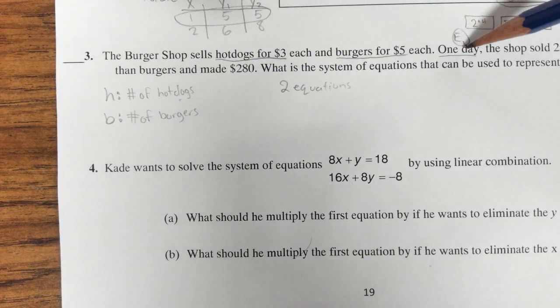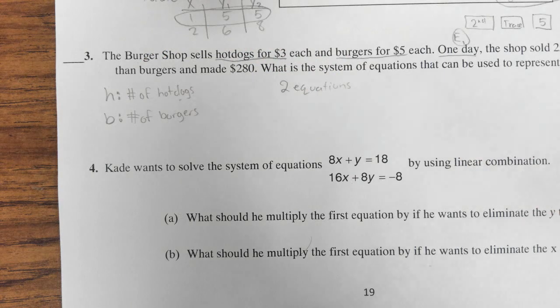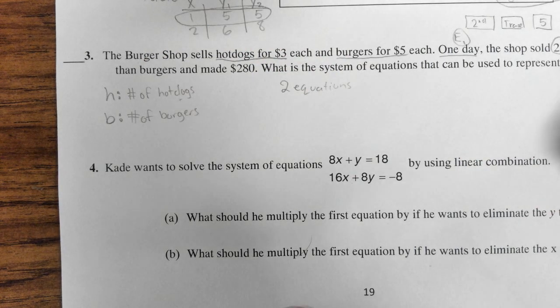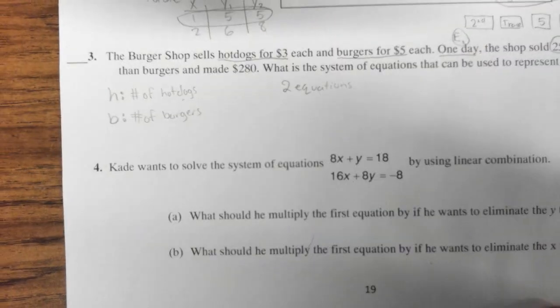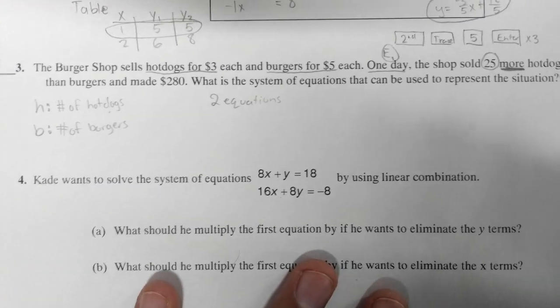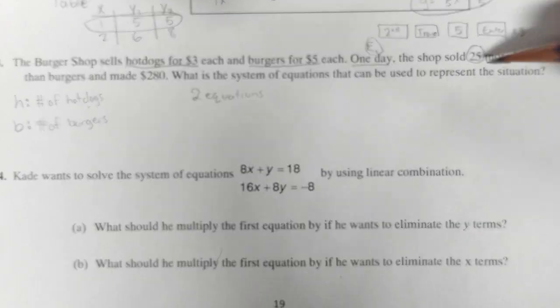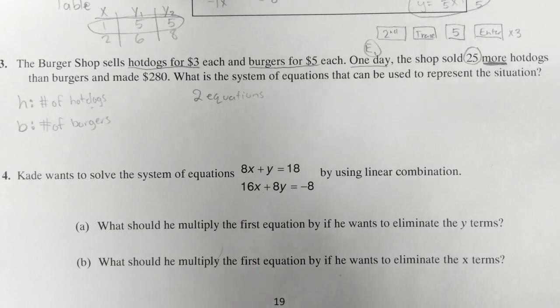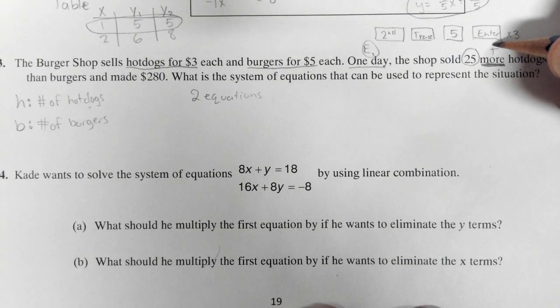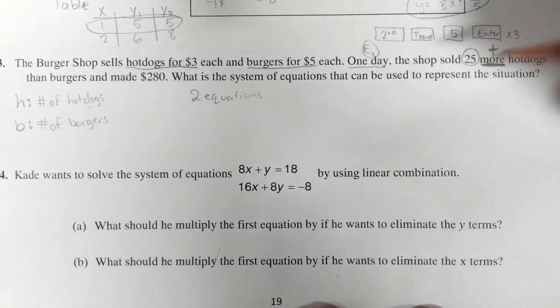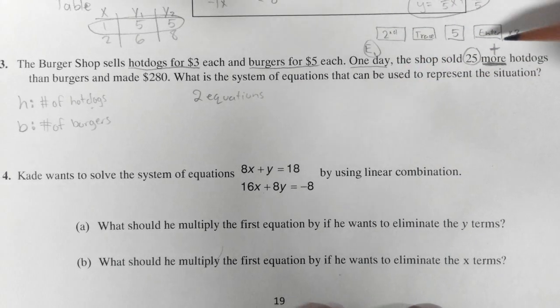Alright, so let's go and start with the one day. So it says one day the shop sold 25 more hot dogs than burgers. Okay, so 25 is the key word, more hot dogs than burgers. So you want to think about this kind of logically. Okay, so 25 more hot dogs, more is going to be plus, right? So to one of these we're going to be adding 25.